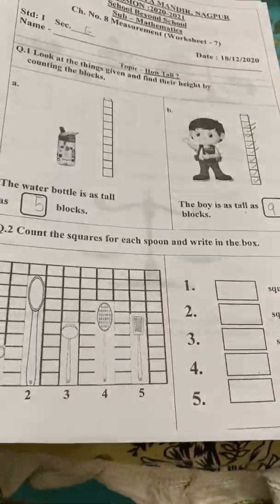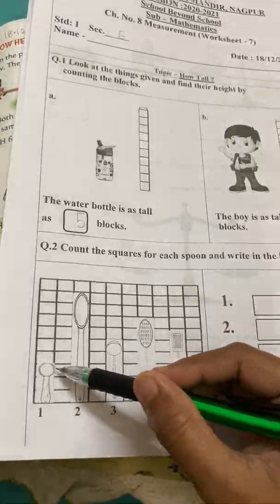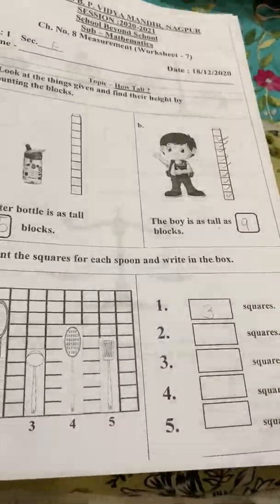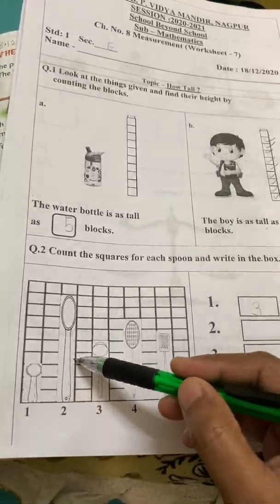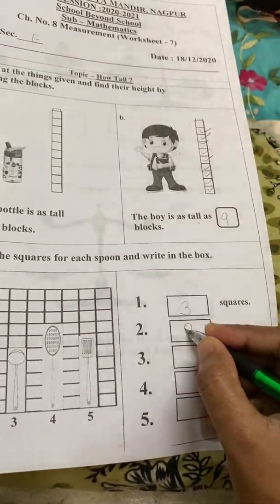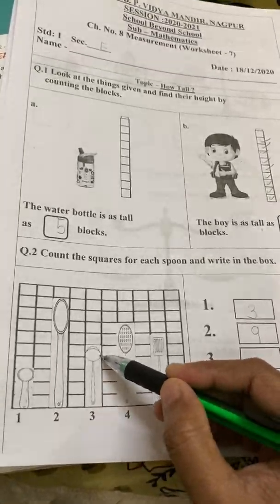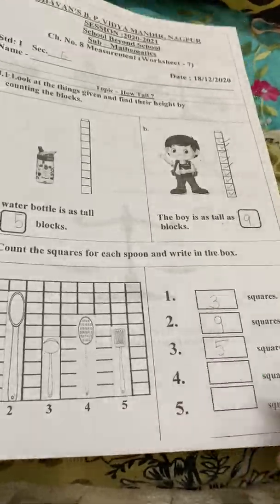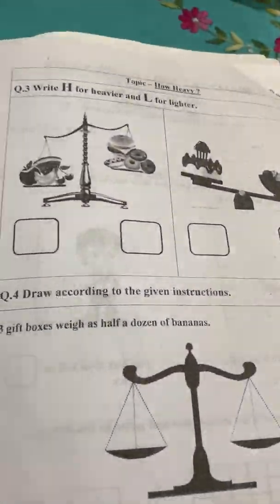Okay. Count the squares for each spoon and write in the box. First spoon is how many squares? 1, 2, 3. Write in the box 3 squares. Second spoon is 1, 2, 3, 4, 5, 6, 7, 8, 9. 9 squares. Third spoon is 1, 2, 3, 4, 5. 5 squares. And the other two you will do, as now you're becoming independent and you need to be taught to do things on your own.